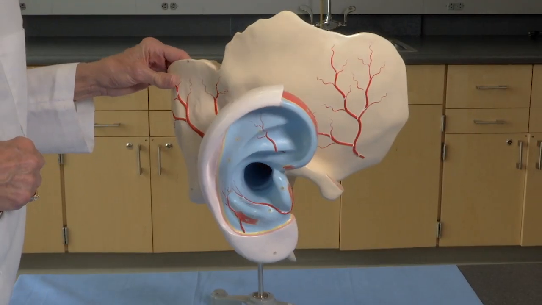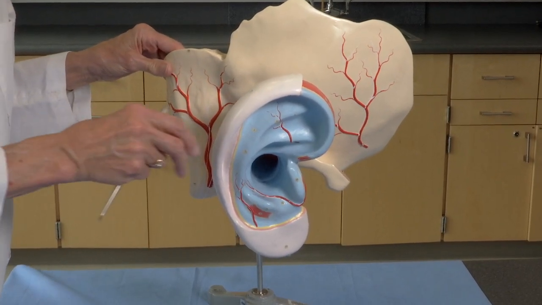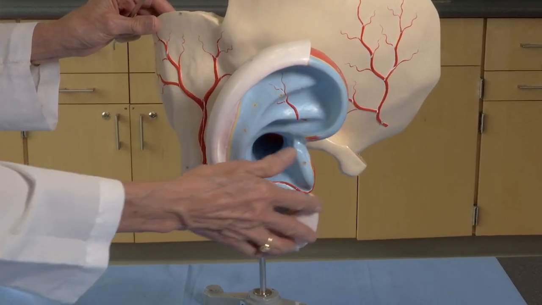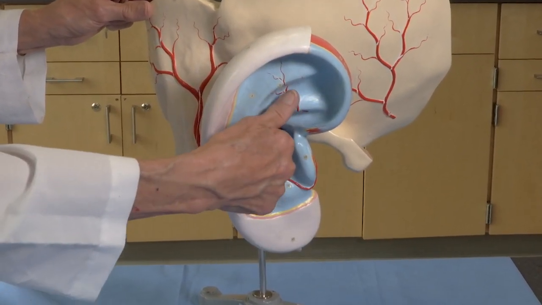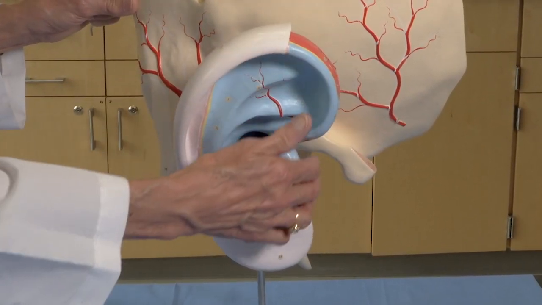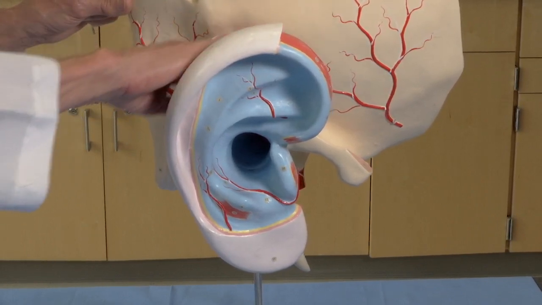So this temporal bone model is from the right ear, the opposite from the last one we were looking at. And here we have the external part of the ear, which is gathering sound waves and funneling them into the external auditory meatus.